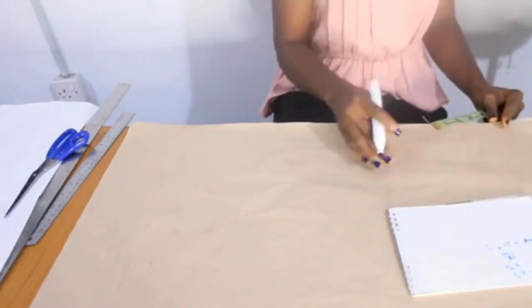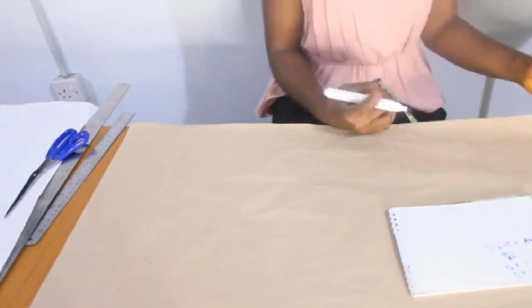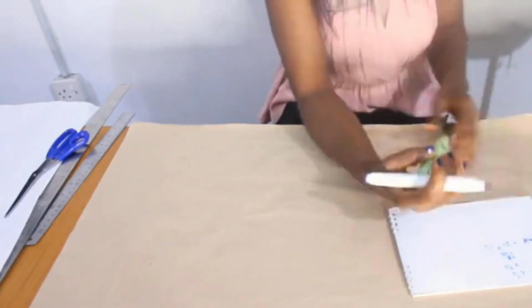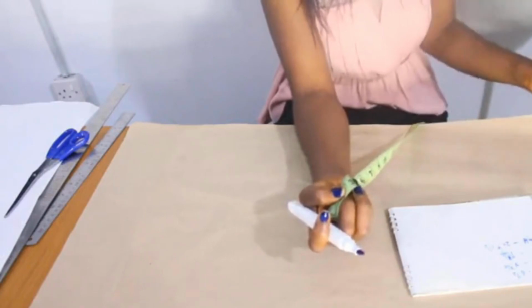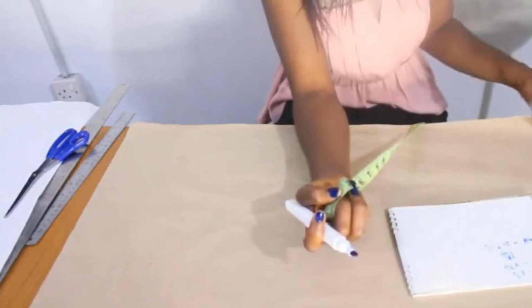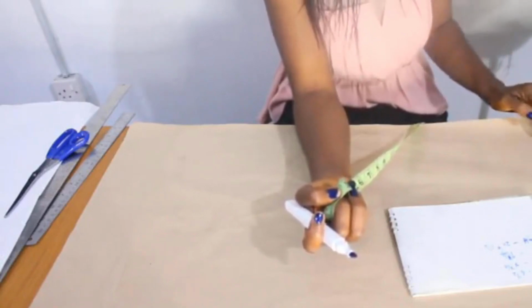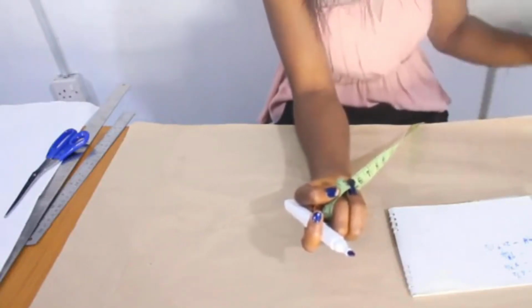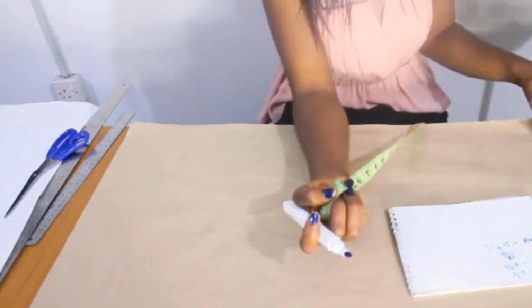Now after that, you want to get your hip depth. The hip depth for me is supposed to be 8 3/4. So what I'll do, I'll deduct 3 inches, that's the distance between my low waist and my natural waist. So I'll do 8 3/4 minus 3 inches, it becomes 5 3/4.